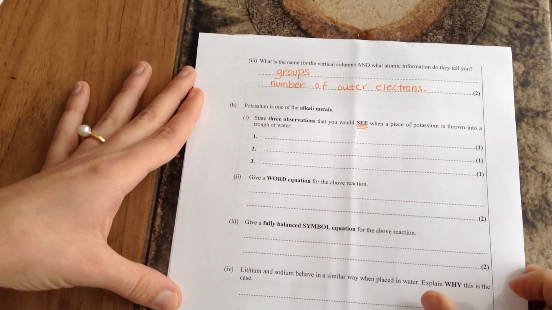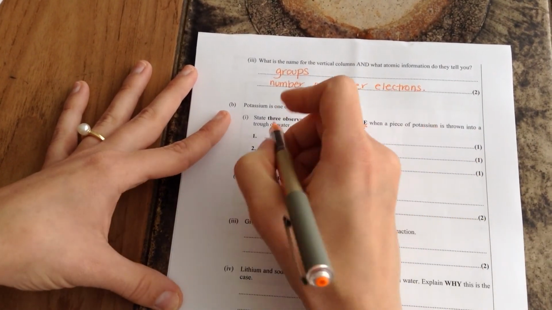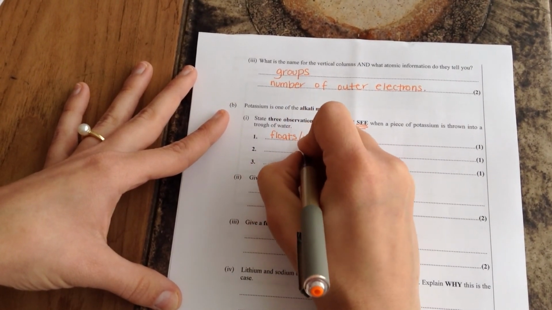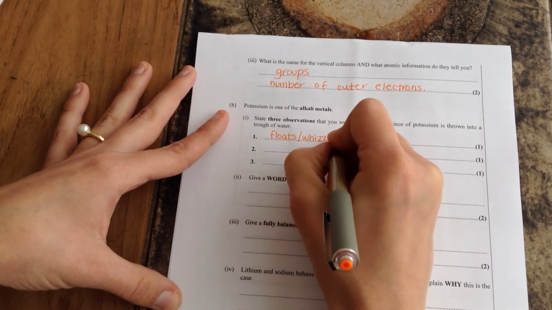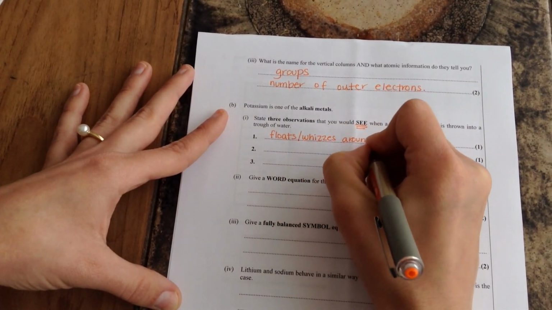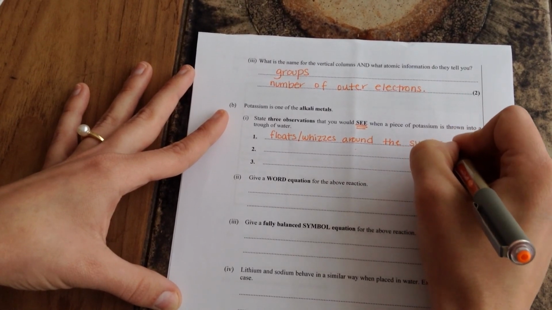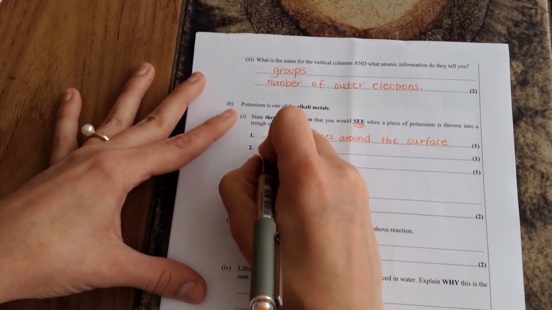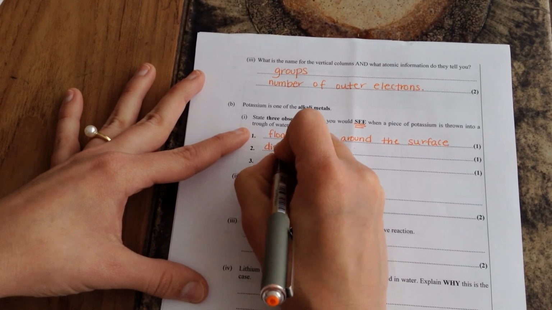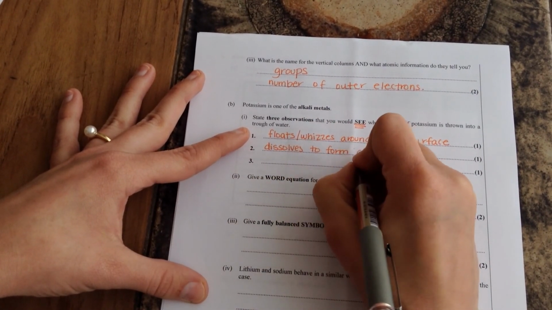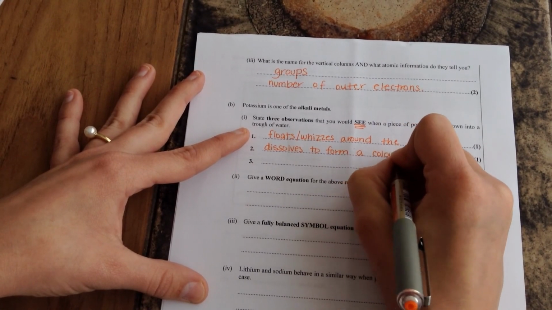Okay, so there are some specific things that we should mention. You can say that it floats or whizzes around the surface of the water. You can say that it dissolves to form a colorless solution.